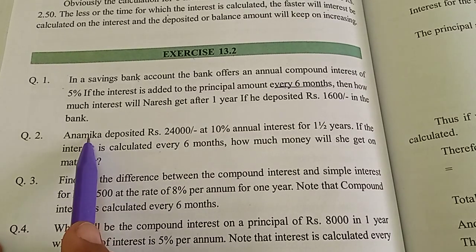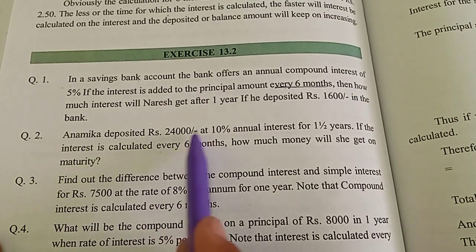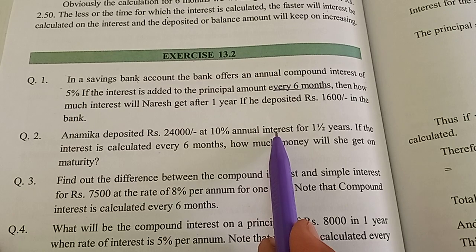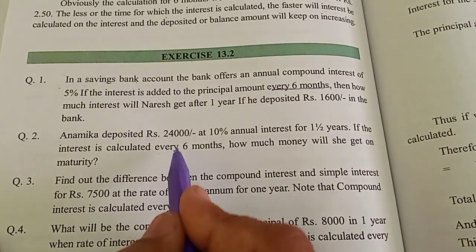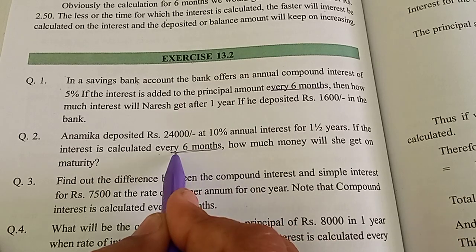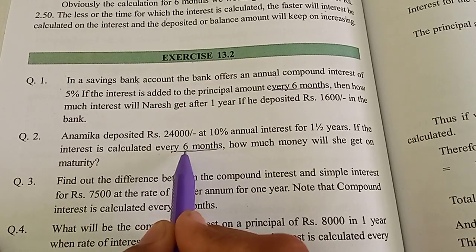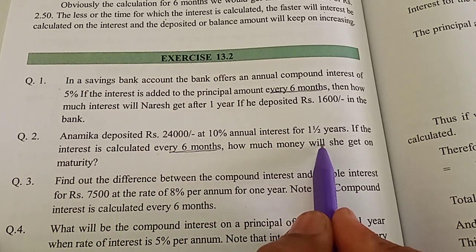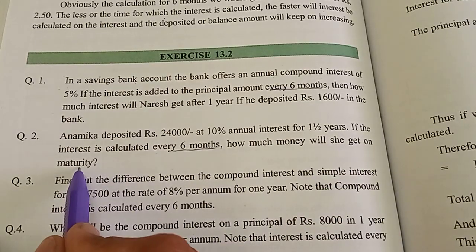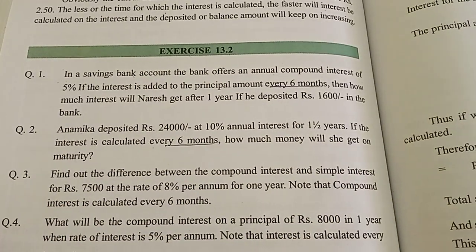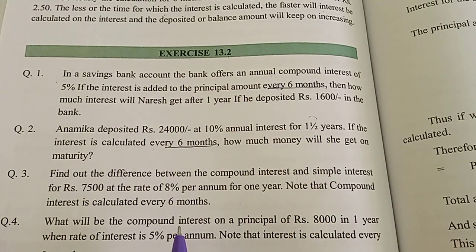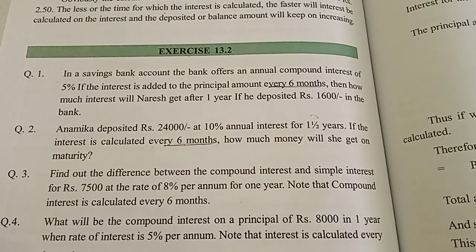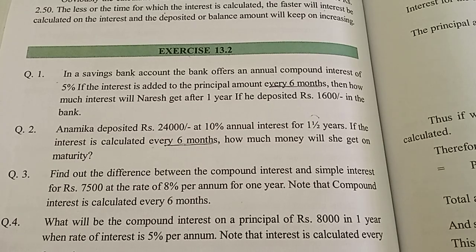Question number 2. Anamika deposited rupees 24,000 at 10% annual interest for 2.5 years. If the interest is calculated every 6 months, the same 6 months means half yearly, how much money will she get on maturity? Means after 1 whole 1 upon 2 years, half yearly, how much amount will she get in her hand, that we have to find out.